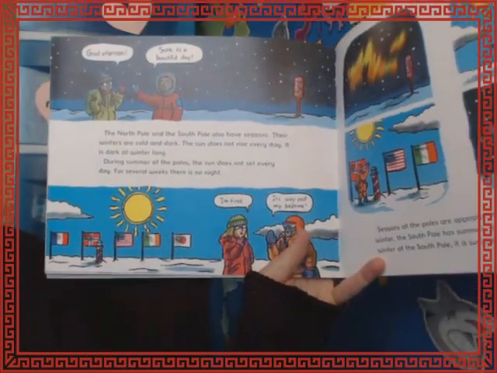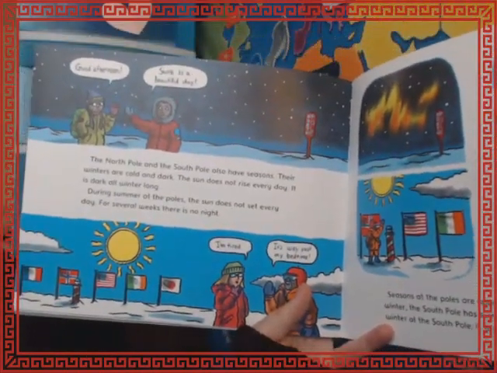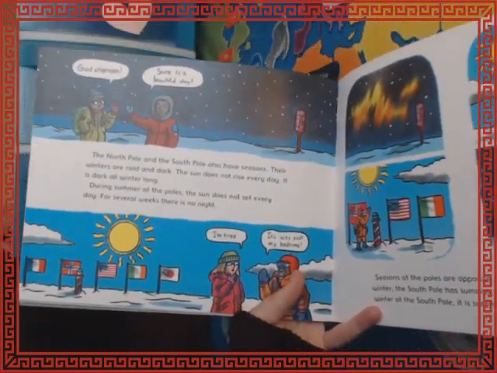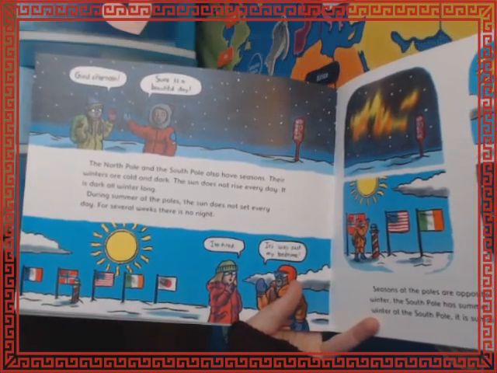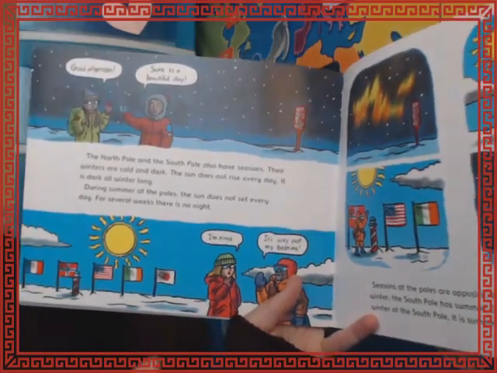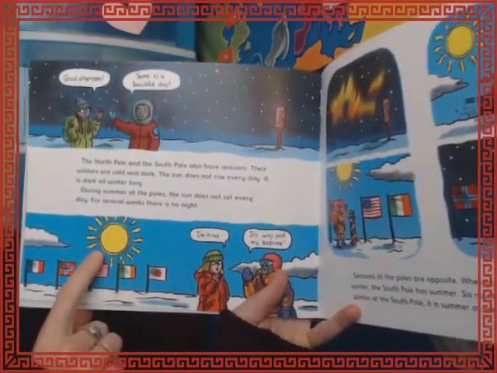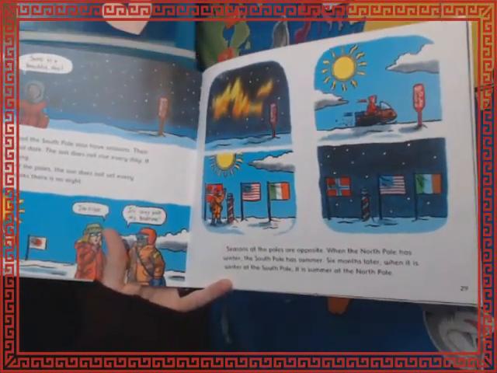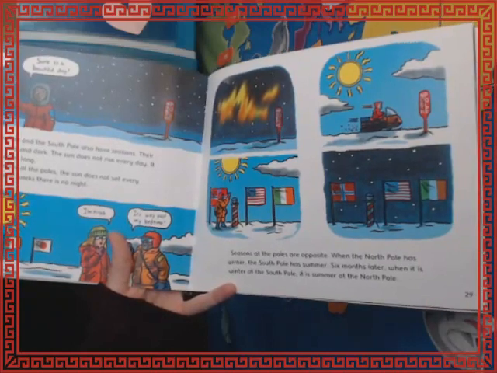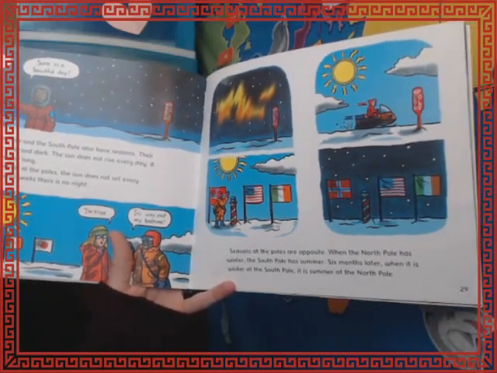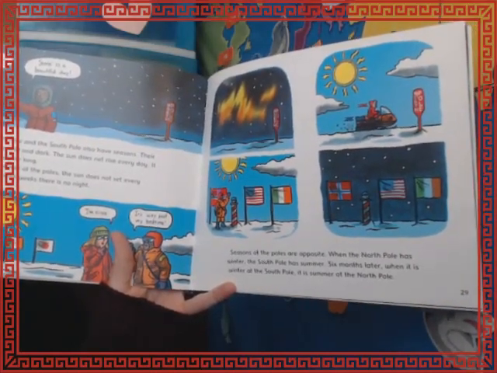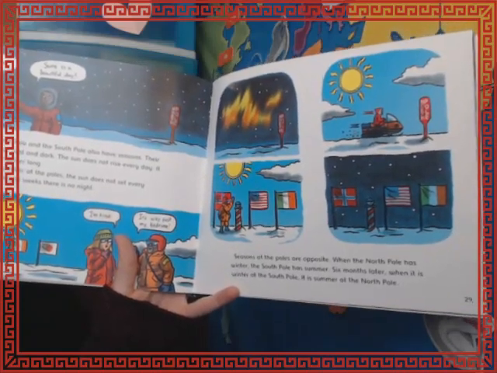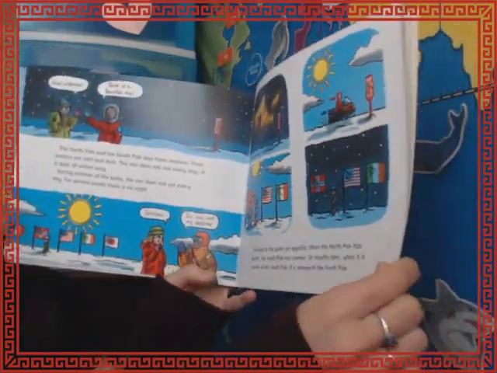Look at that sun. During summer at the poles, the sun does not set every day. So for several weeks, there is no night. So even though it's nighttime and they should be sleeping, that sun is still up. Seasons at the poles are opposite. When the North Pole has winter, the South Pole has summer. Six months later, when it is winter at the South Pole, it is summer at the North Pole.